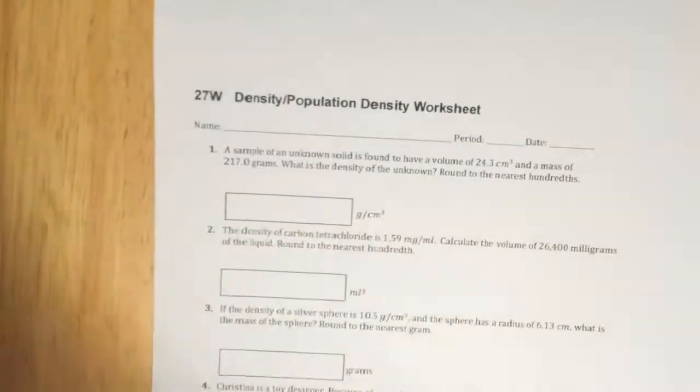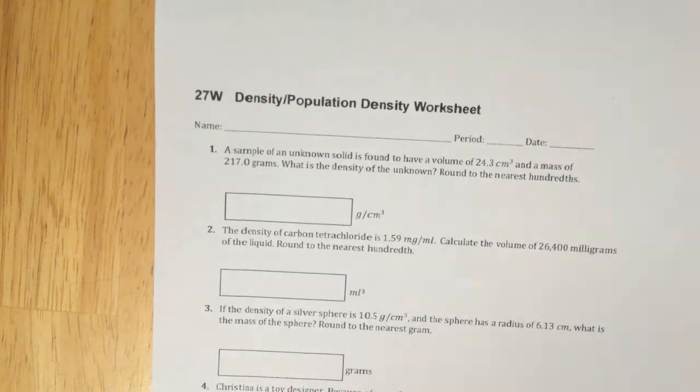All right, page 27. So we're going a little over, but that's okay. If you want to stop, that's fine. But I kind of just want to finish all these worksheets so I can get 100%.